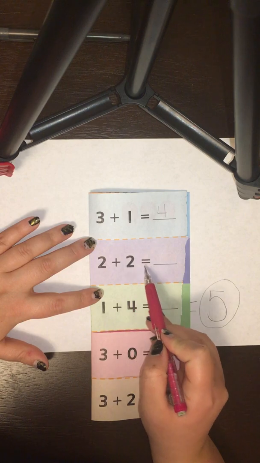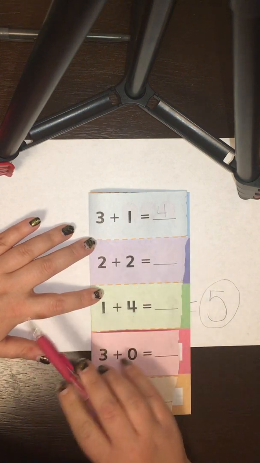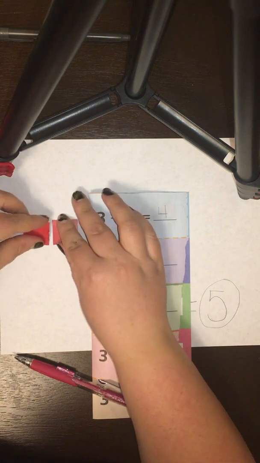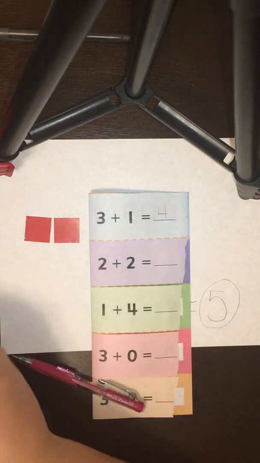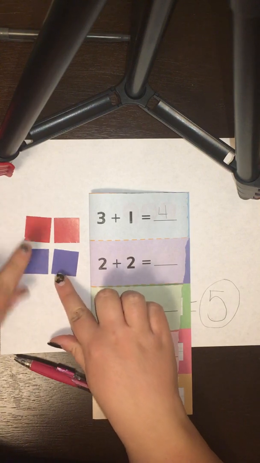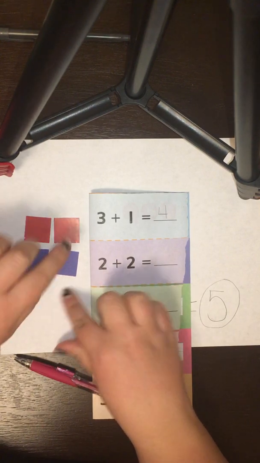2 plus 2 equals what? Well, I can take my 2 blocks here, and I can say 2 plus 2 equals 1, 2, 3, 4.